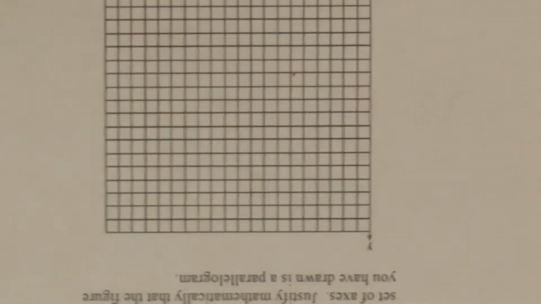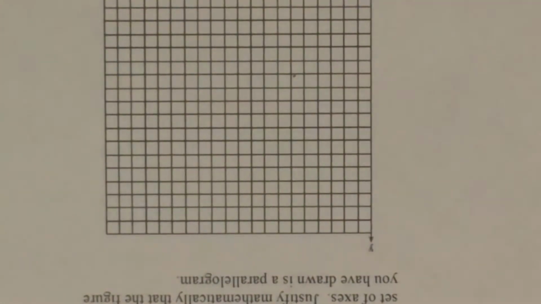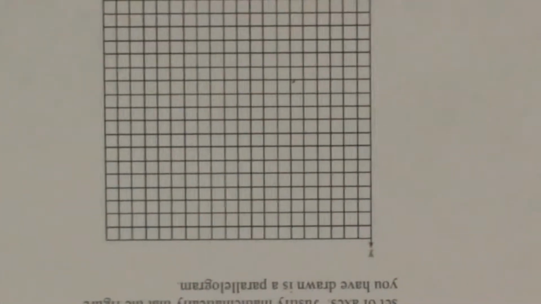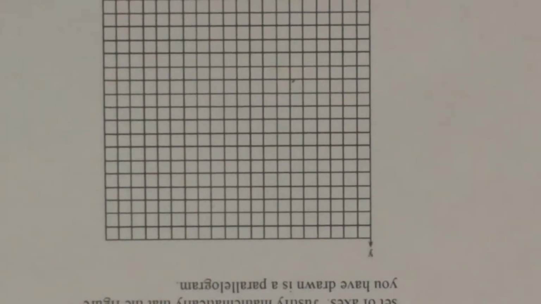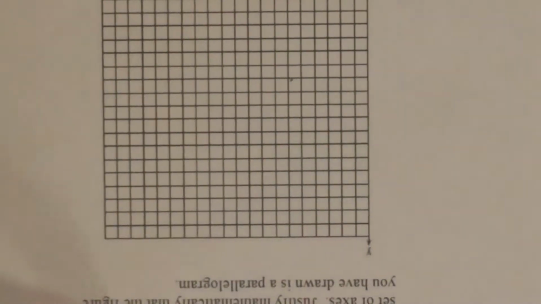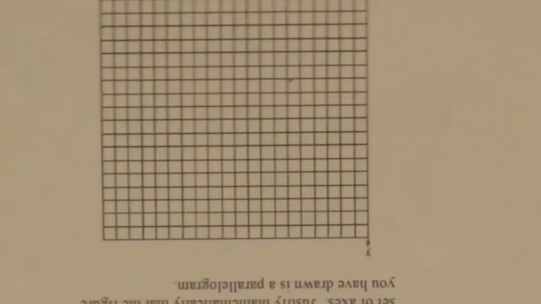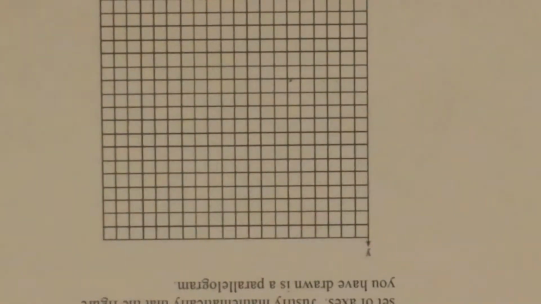All right, next question. Ashanti is surveying a new parking lot shaped like a parallelogram. So we already know that this is a parallelogram. She knows that 3 of the vertices of the parallelogram A, B, C, D are given. Find the coordinates of point D and sketch the parallelogram on the accompanying set of axes. Justify mathematically that the figure you have drawn is a parallelogram.